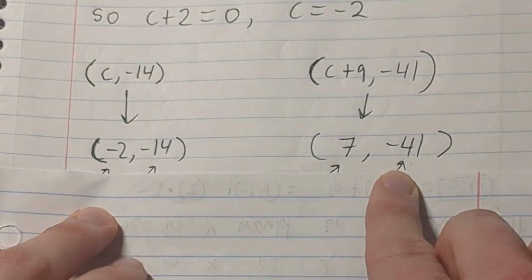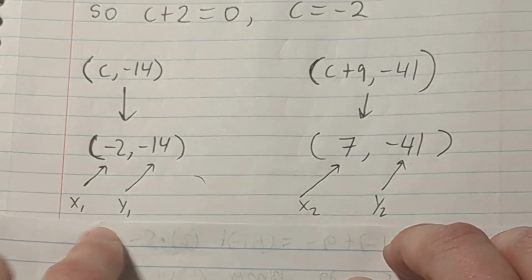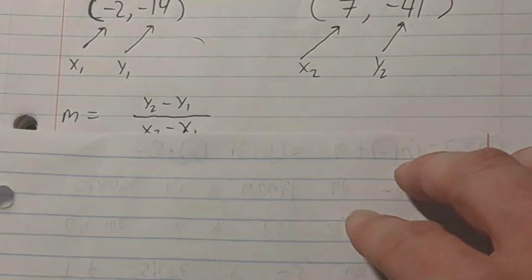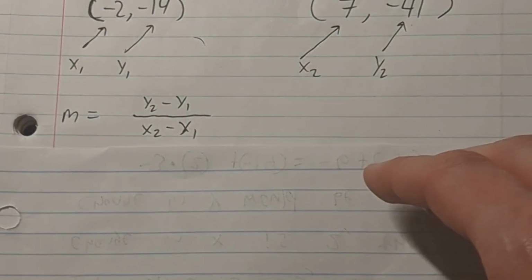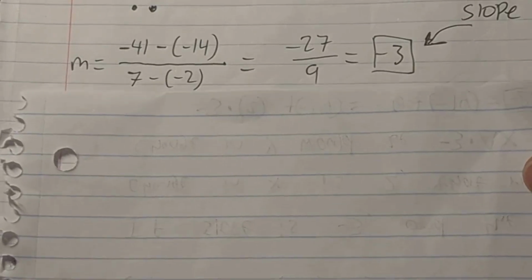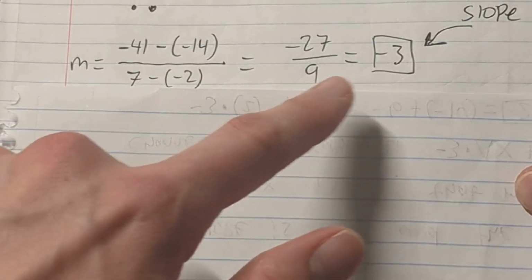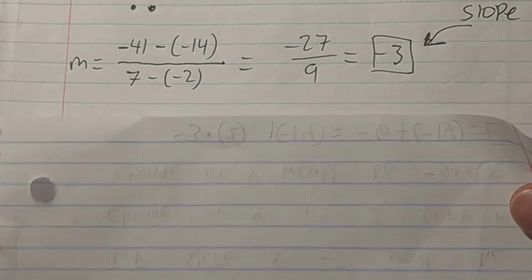Now we need to find the slope. And we can label these points accordingly: x1, y1, x2, y2. And our slope formula is m equals y2 minus y1 over x2 minus x1. We use the slope formula to solve using our points that we have. And so we plug all the values in, and we get negative 3 as our slope.